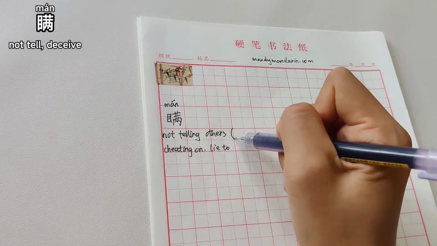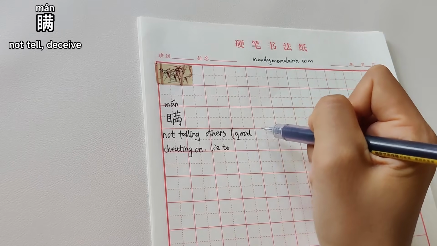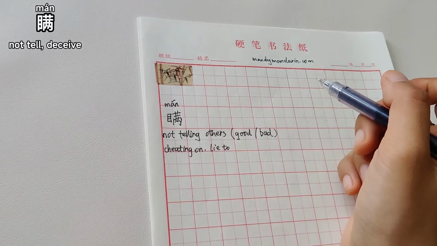So it could be good and it could be bad, depending on what you are going to do, right?